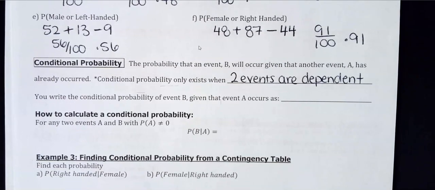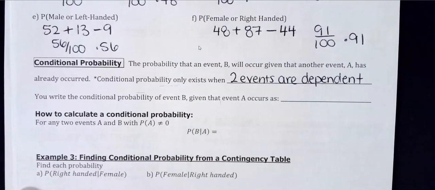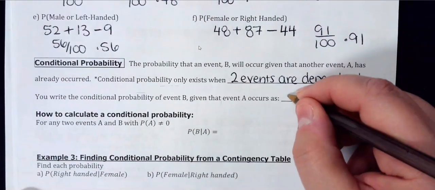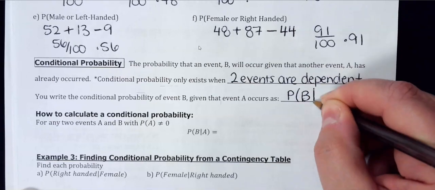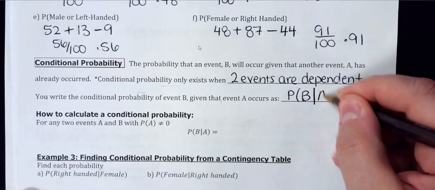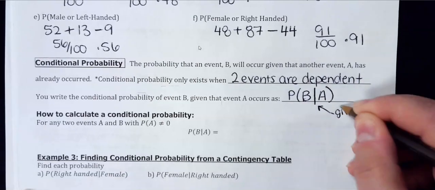And to write the conditional probability, this is the conditional probability of event B given that A has already occurred. So this would be written like this: probability, and then a little parenthesis, B, and then a vertical line and A. That vertical line just represents given.